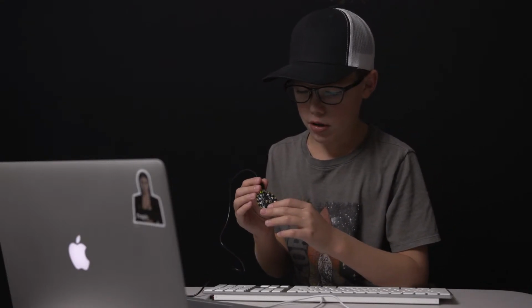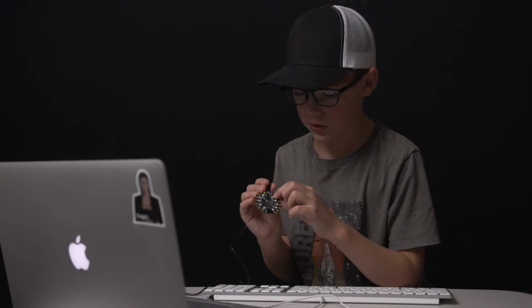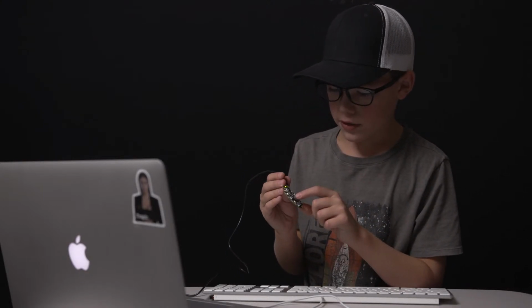So there's also 2 buttons. There's a reset button and there's a switch, and then there's these cool neopixels. There's 10 total neopixels. And then there's also an accelerometer. Basically, an accelerometer is like, I don't know how it works, but it measures the X, Y, and Z axes.